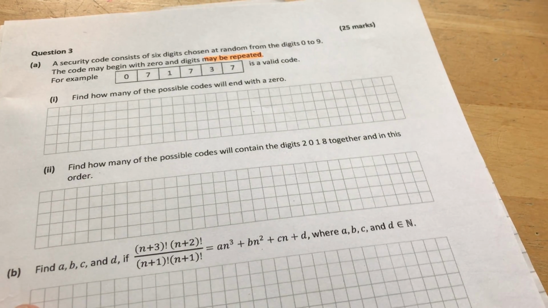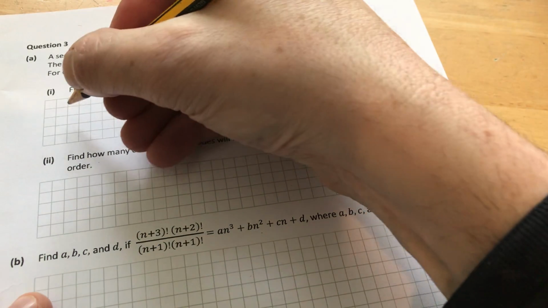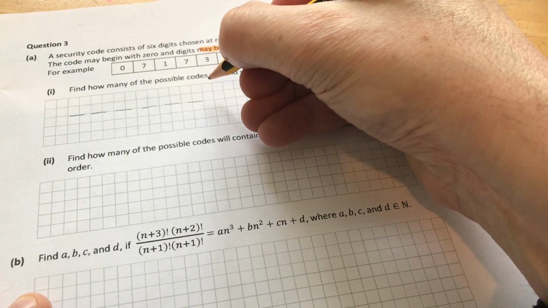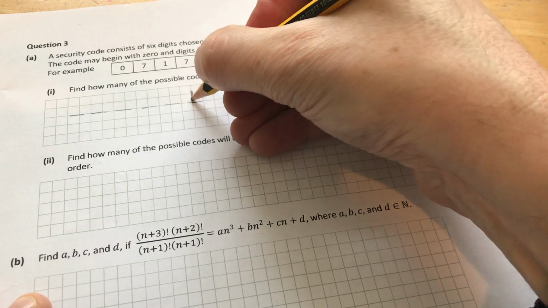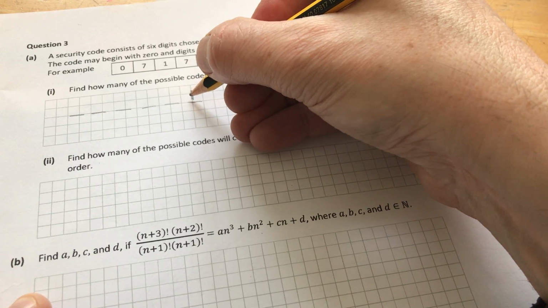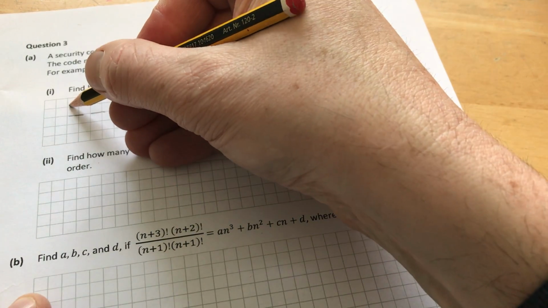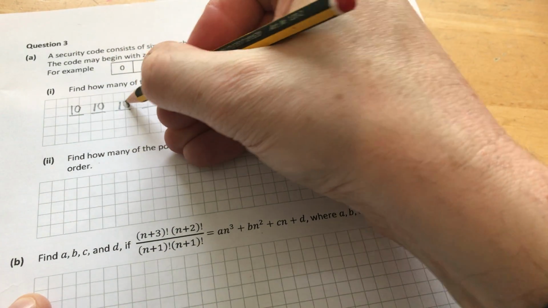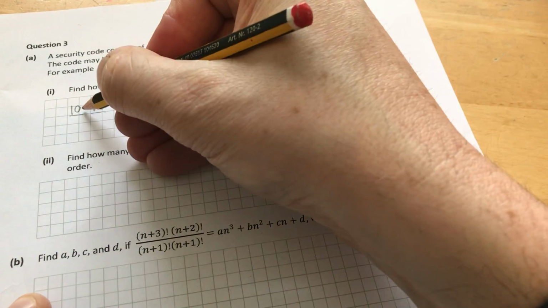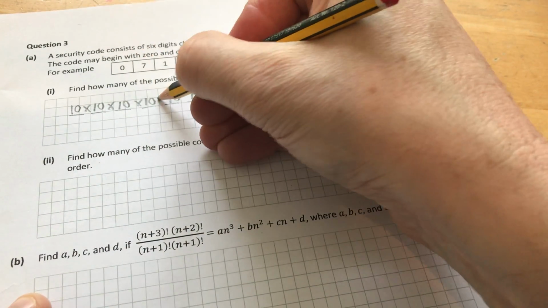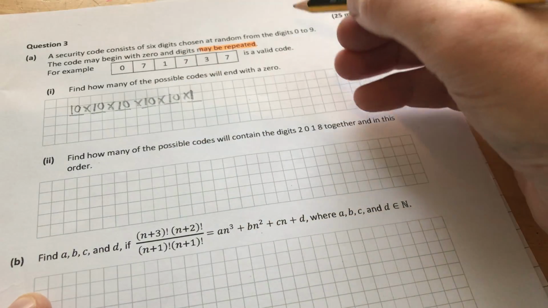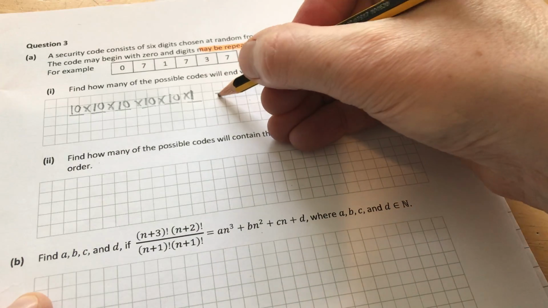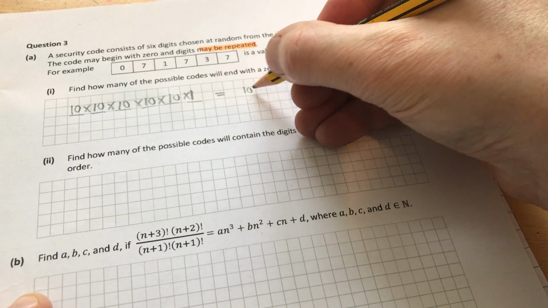How many of the possible codes will end with a 0? A good approach to a question like this, with a 6-digit code, is to fill in any restrictions first. If it must end with a 0, there's only one possible choice for that. It can begin with any one of 10 digits, and digits may be repeated, so all 10 are available. So 10 by 10 by 10 by 10 by 10 by 1, because digits 0 to 9 gives 10 digits. Multiplying all of that together, you get 100,000, I think.